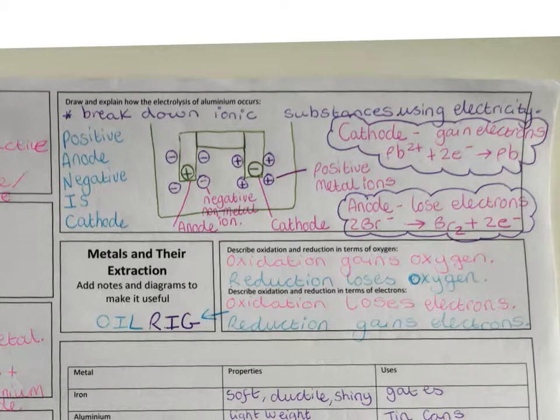So for lead to become an element on its own, no longer an ion. An ion is something with a charge. You just have to add 2 electrons. So you add 2 electrons to it and it becomes lead.